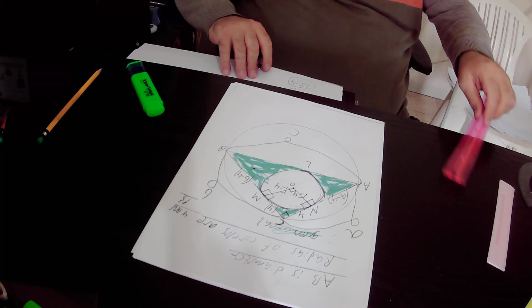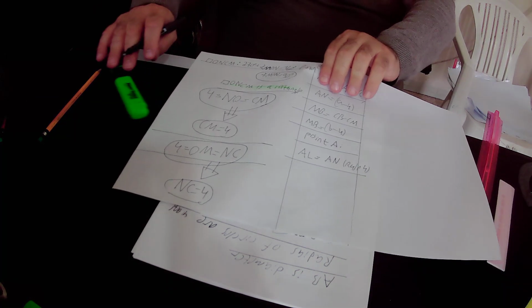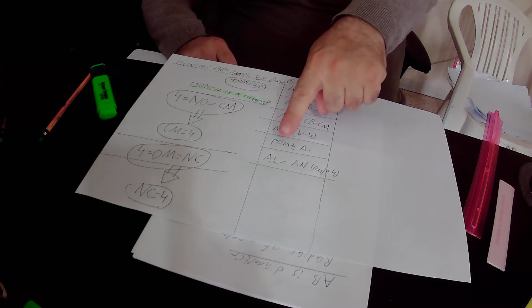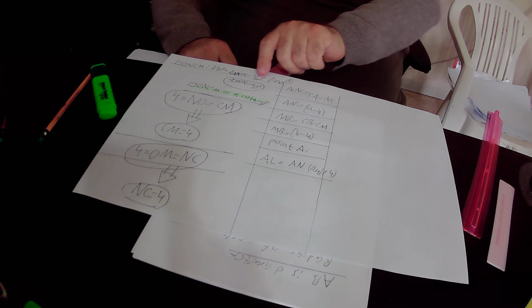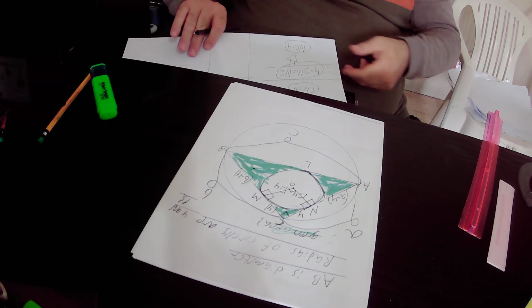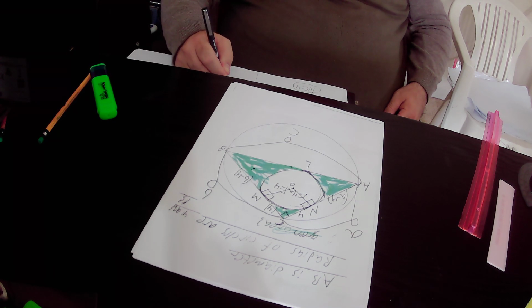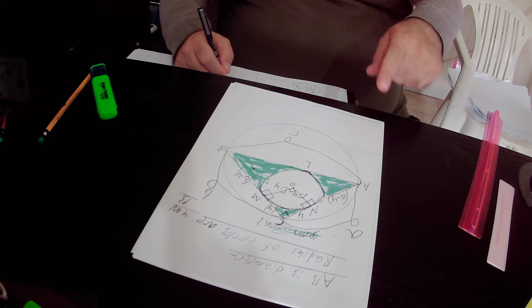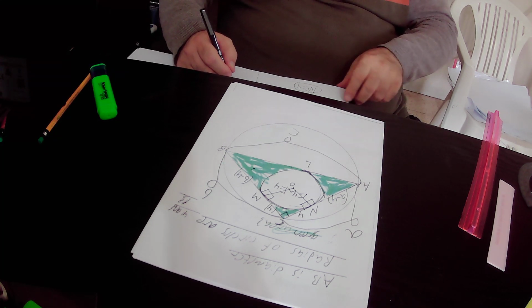And according to rule number 2, the lengths of those two tangents must be equal to each other. So AL equals AN according to rule number 2. But we've already found out that AN equals A minus 4.